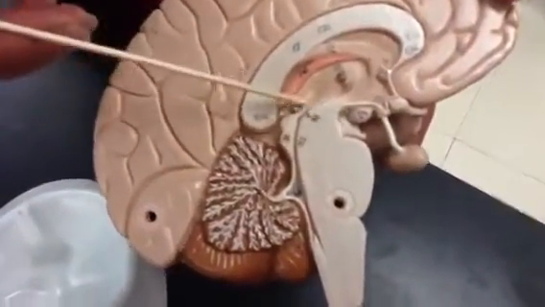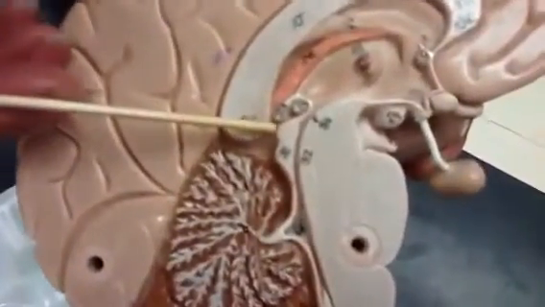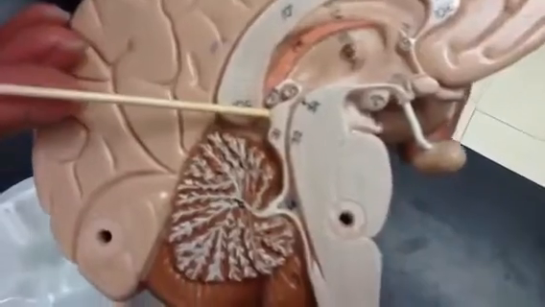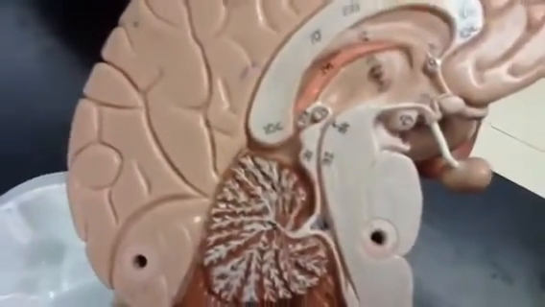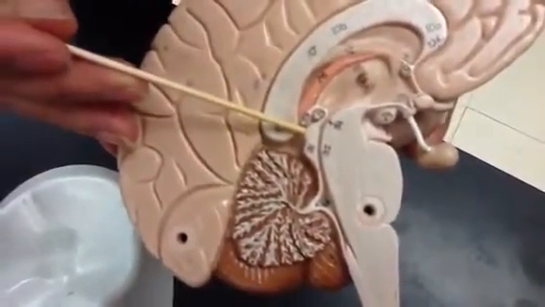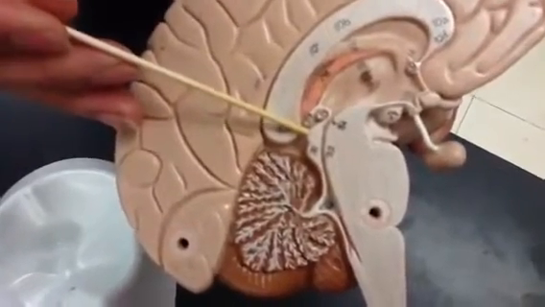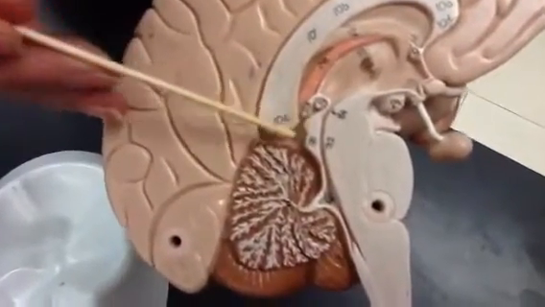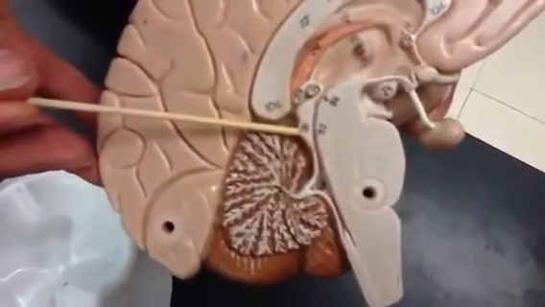So we're back to the midbrain. The two bumps we see here, if we had two hemispheres together, we would make 4 bumps. So all 4 bumps together are called the corpora quadrigemina. If we look at just one bump, the superior colliculus, we actually have 2. But the superior colliculus here is going to house our visual reflexes. The inferior colliculus is going to house our auditory reflexes.